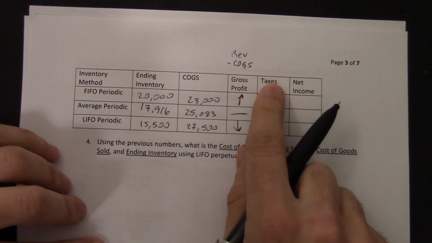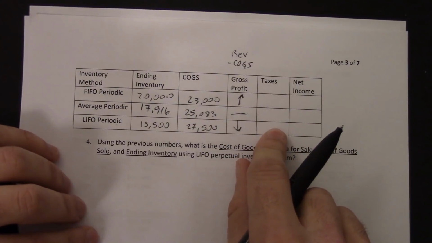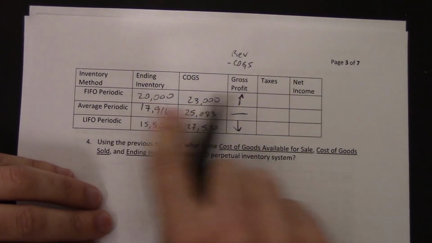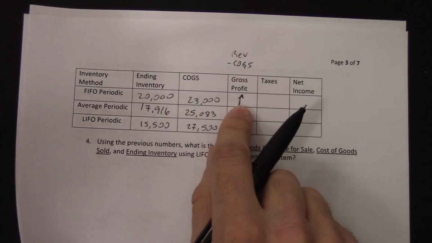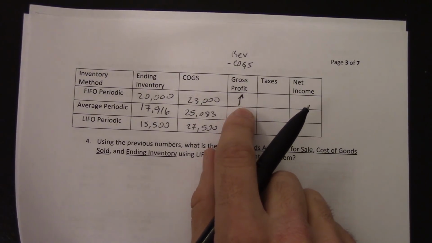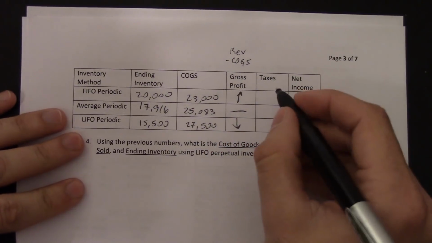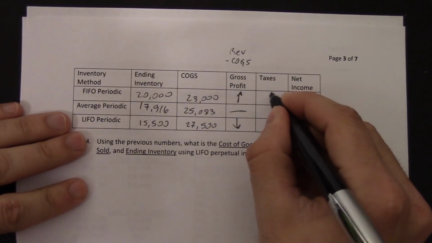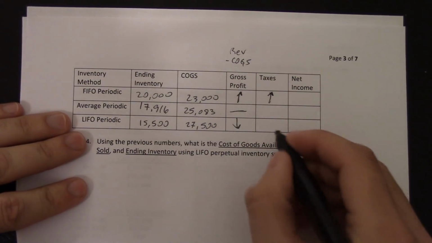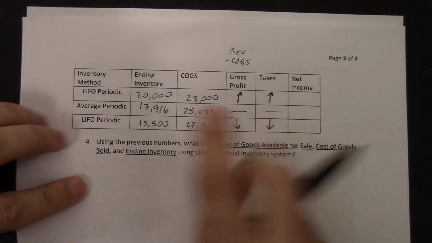Moving on, which one is going to pay the most in taxes? Well, that's going to be FIFO, because FIFO has a really large gross profit, and after you subtract all your expenses, you're going to have a large income, which means the government is going to tax you more. Same thinking for LIFO.